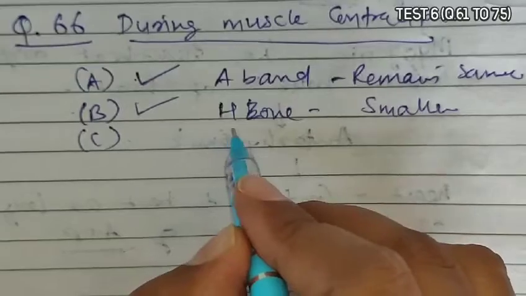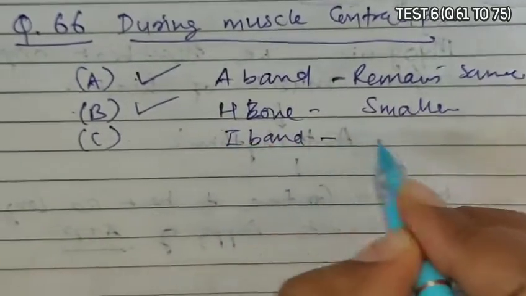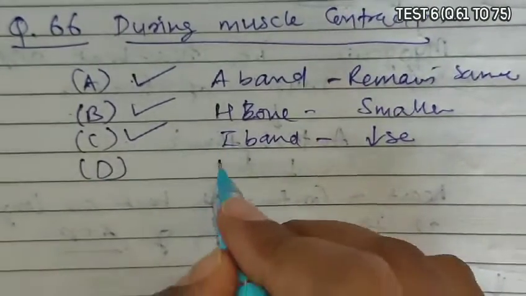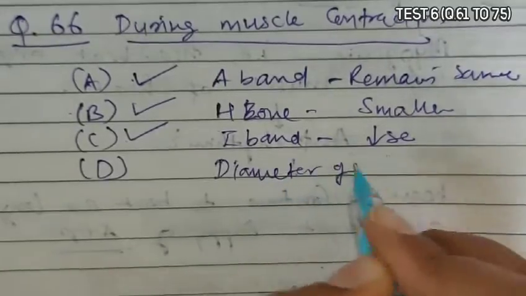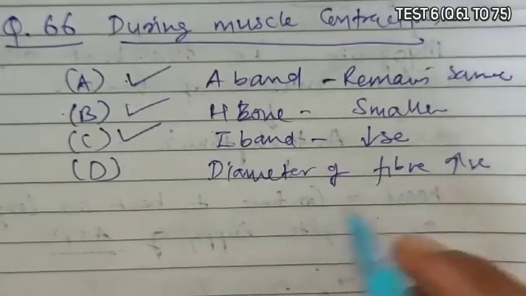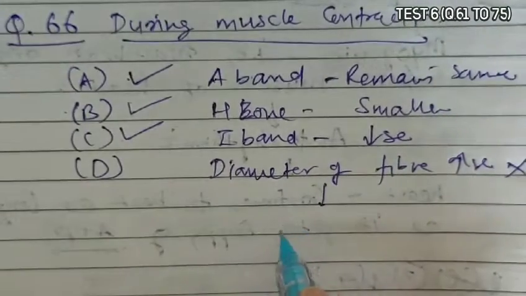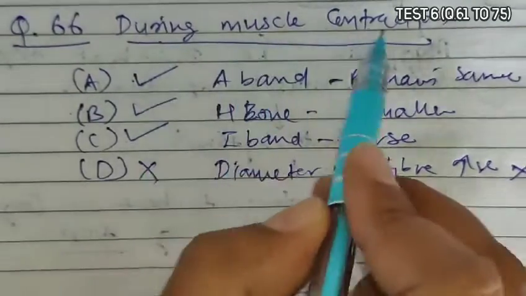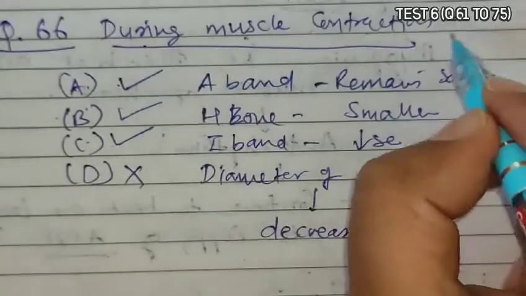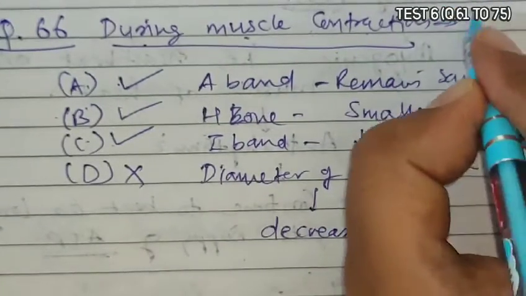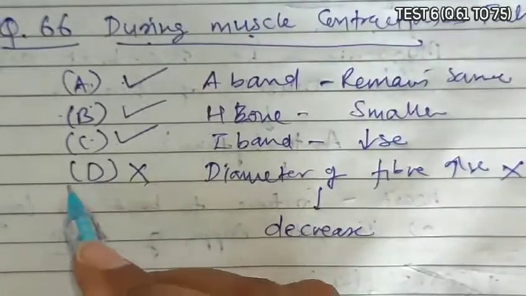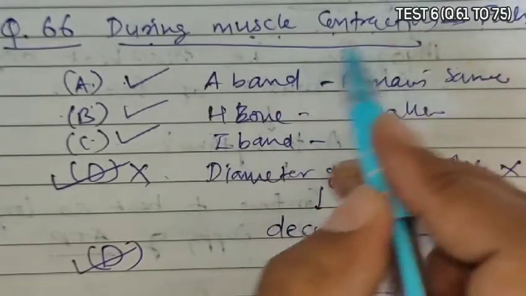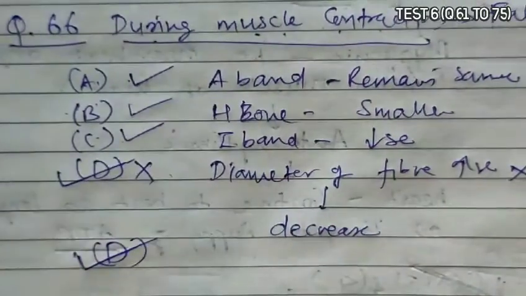C, the size of the I band decreases, is also correct. Option D, the diameter of the fiber increases during contraction, is false, because the diameter of the fiber does not increase. So A, B and C are correct, and the question should ask which is incorrect or false with respect to muscle contraction. So D is the correct answer.